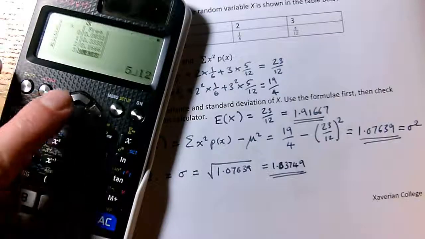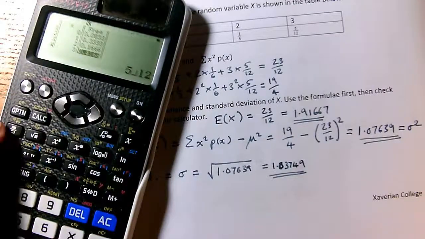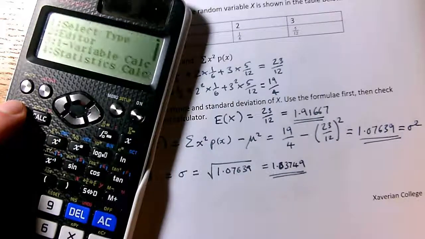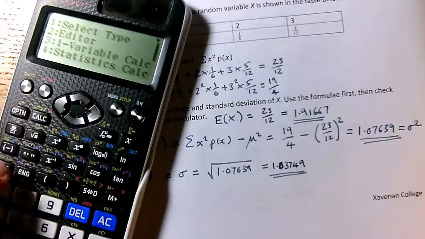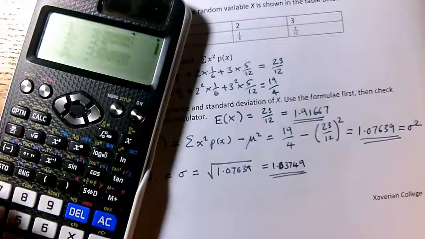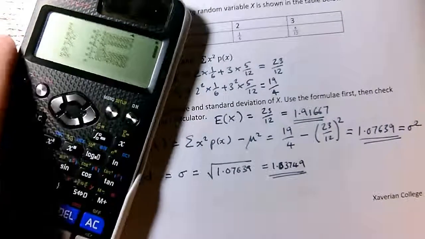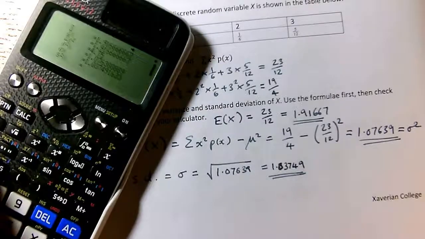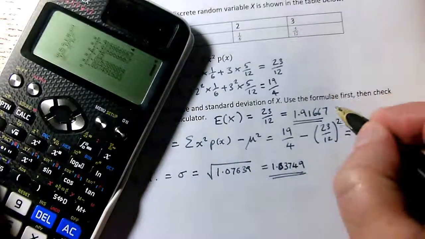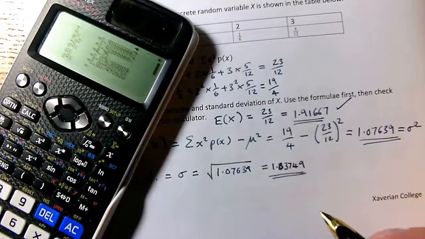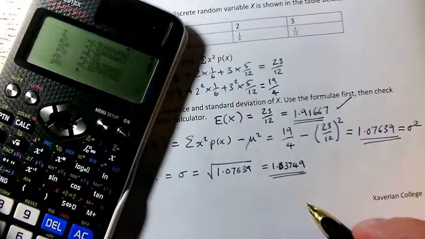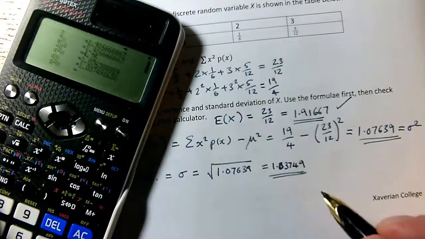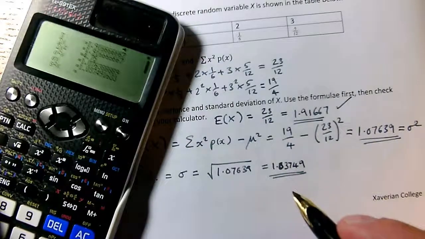All I need to do now is my normal process for getting means and standard deviation. So if I press option and I do one var calculations in 3, then it's telling me some answers. So it's telling me that x bar, for example, is 1.916, which is what I got before. So that's confirmed from the calculator. There's not a lot of working I can show, because normally if you're using your calculator, you would just write the answers down.